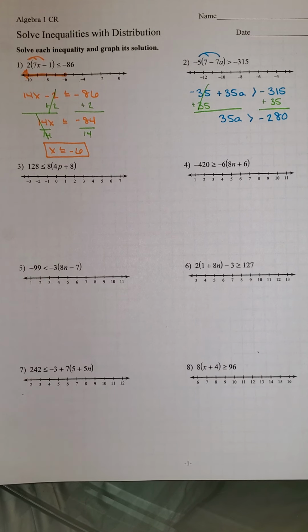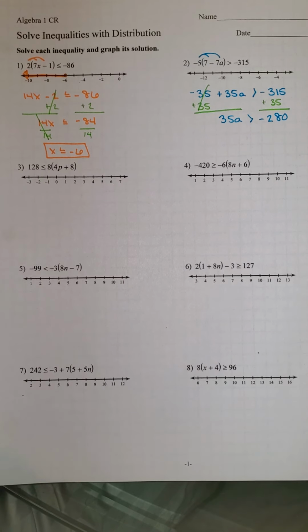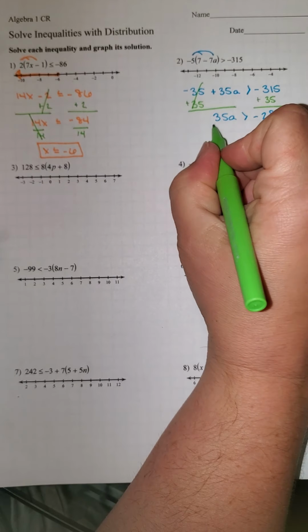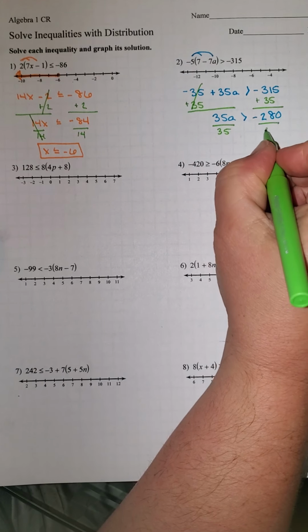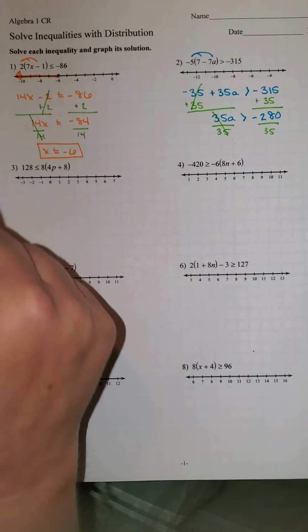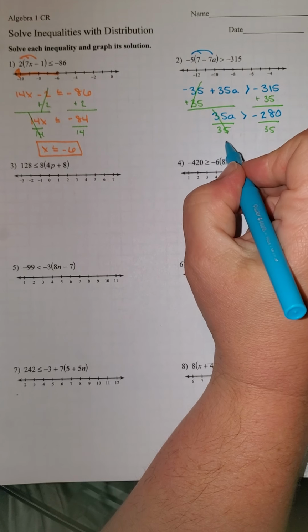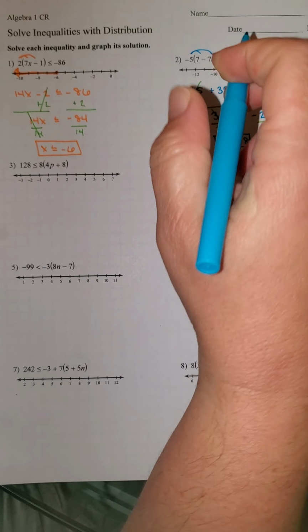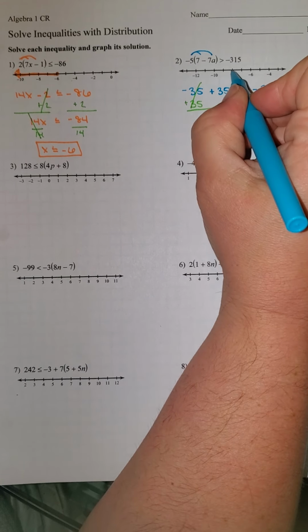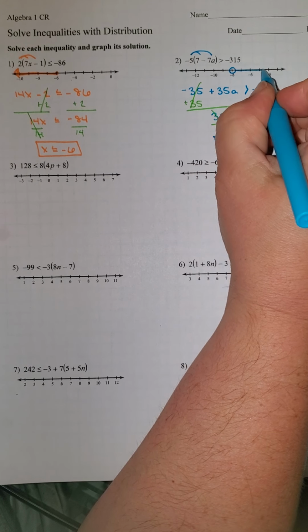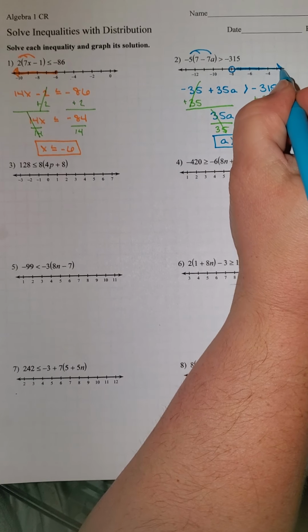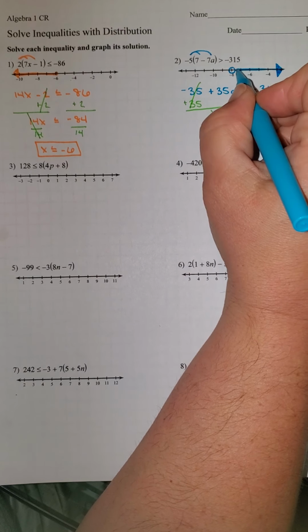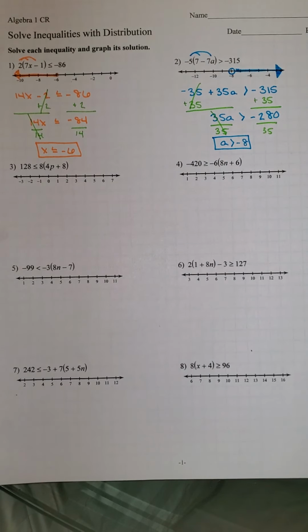Okay. And then I'm going to divide both sides by 35. And again, I'm dividing by a positive, so the sign will not flip. And you're left with a is greater than negative 8. And the a is on the left, so we're good. We just put an open dot because it's greater than, and we'll shade to the right. All right, there we go.